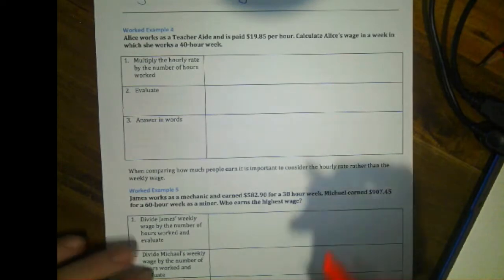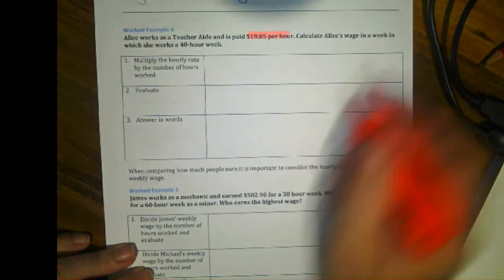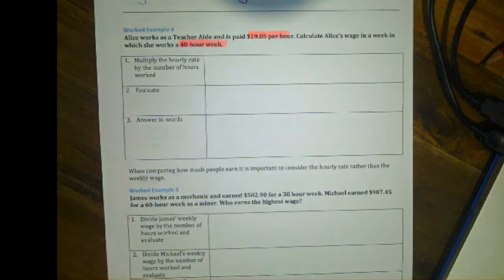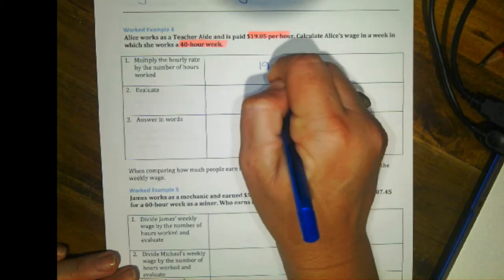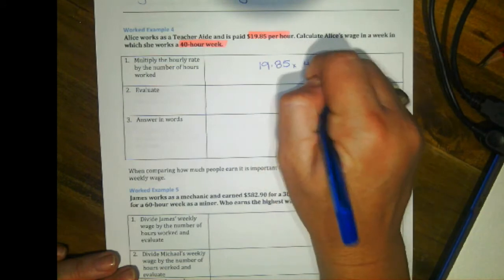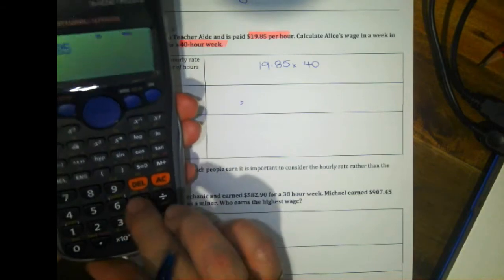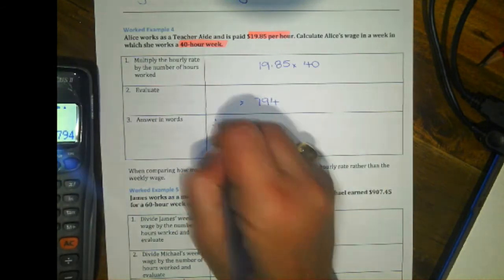Once again, when we're looking at this question, it's important to get the important information. So it's $19.85 per hour, and it says calculate Alice's wage in a week in which she works a 40-hour week. Again, this is a fairly simple question, and all it's asking you to do is to multiply the hourly rate by the number of hours worked. So the hourly rate, or the ordinary rate, is $19.85 multiplied by 40, which is equal to 794.